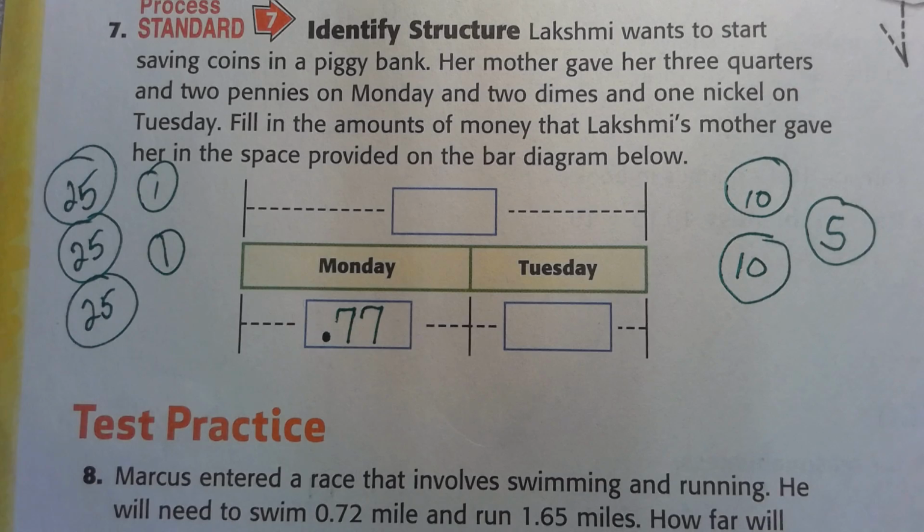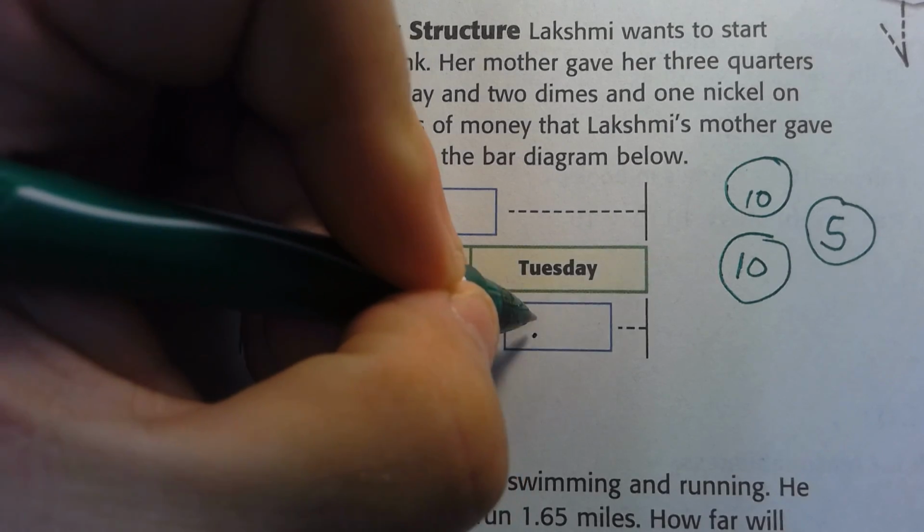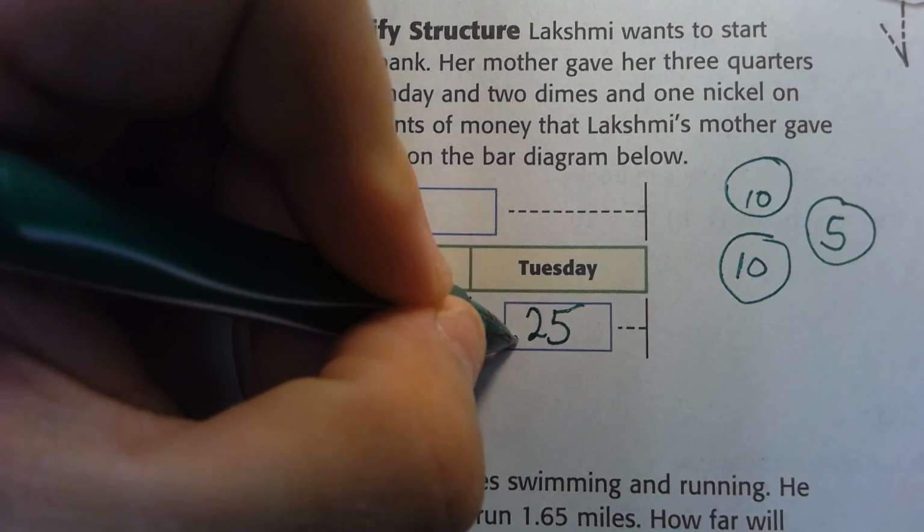Okay, hang on. How much money's over here then? 25. So where's my decimal go? 25 cents. The front. Now I add them because it says total. So what's 77? Notice I put my decimal. I'm going to put another decimal, line it up, put 25. What's 7 plus 5? 12, Mikey said. Carry the 1.